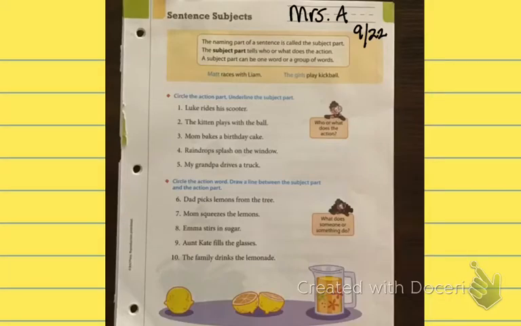All right, so today in English, we are going to be talking about sentence subjects. What is the question that we ask whenever we're looking at the action part of a sentence? What are we looking for? We know the naming part is who or what is doing the action. So what are we looking for, Logan? What the action is. Yep. What does the action part usually begin with? An action word. Yep, an action word.